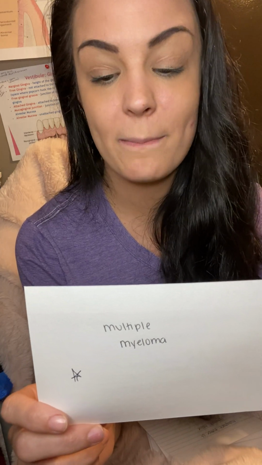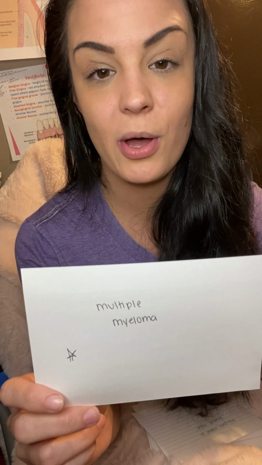So if we think multiple my leg hurts, we know that it's bone pain, swelling, bone lesions, destruction in the bone. It's malignant growth of plasma cells. Okay, multiple myeloma. Multiple my leg hurts. I have bone swelling, pain, really bad, really malignant, of the plasma cells. Bone marrow makes the blood cells, so plasma cells. Okay? Last one.